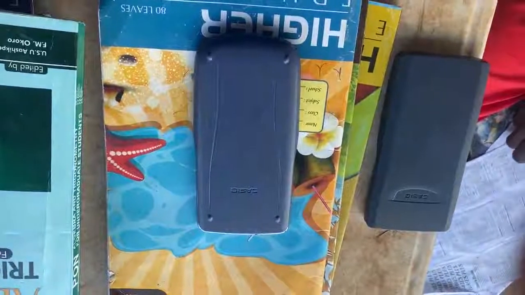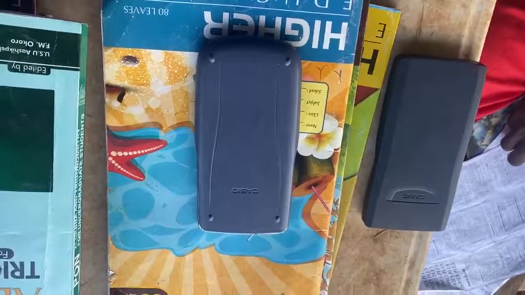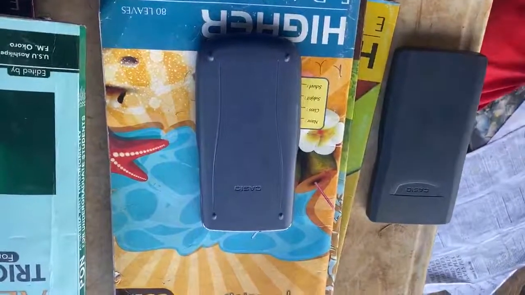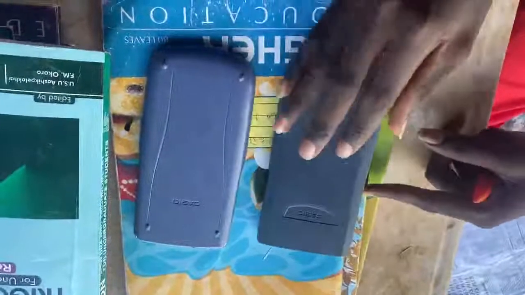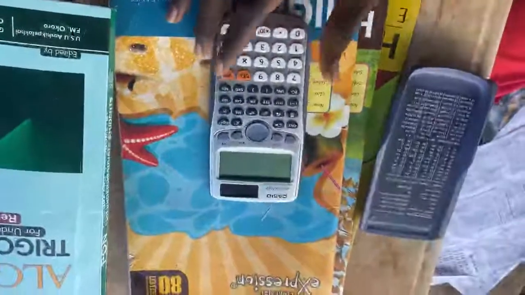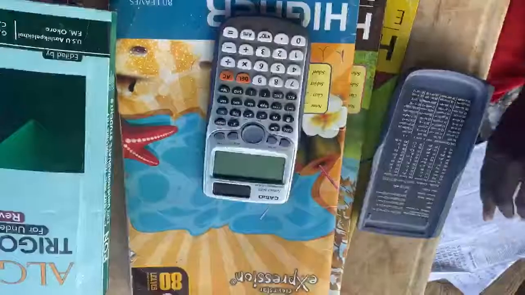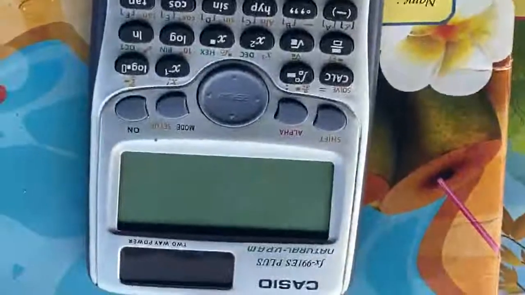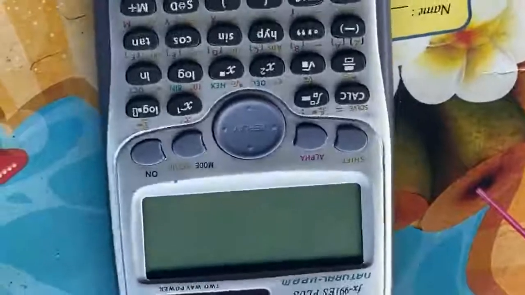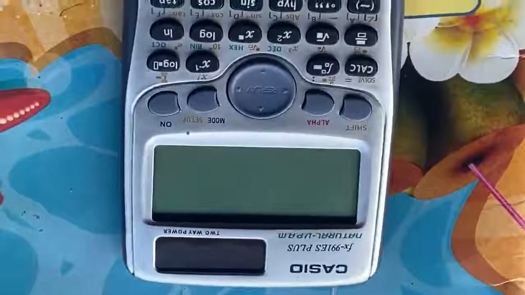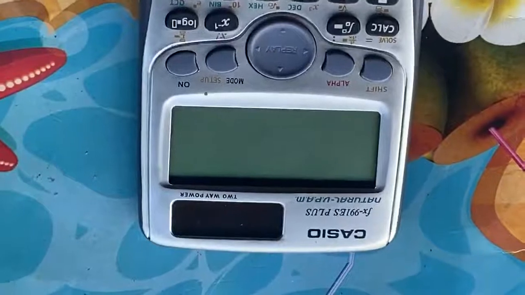Today I'll be talking about the Casio Scientific Calculator as a mathematical instrument. What I have here is two different Casio calculators on the table, but I'll be using this one for the explanation. When you see your Casio Scientific Calculator, you can see a lot of things on it: symbols, letters, functions. This calculator is very complex, and this is one of the reasons why people find it difficult to use.